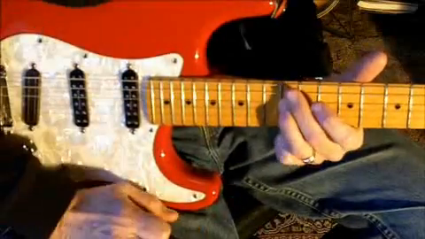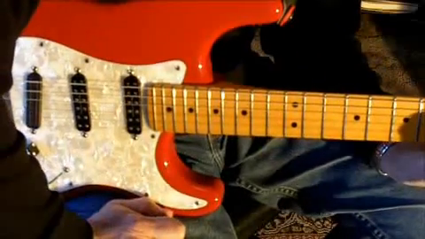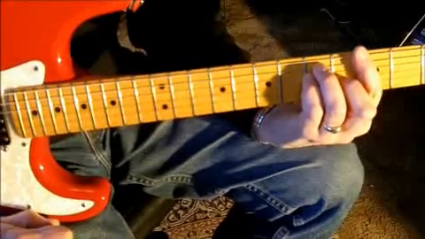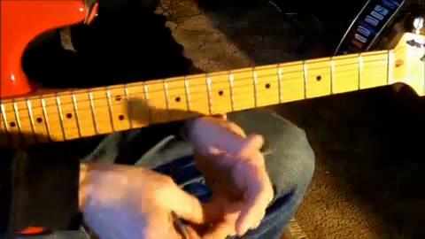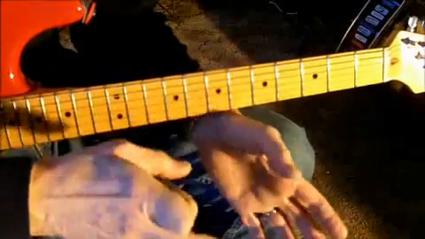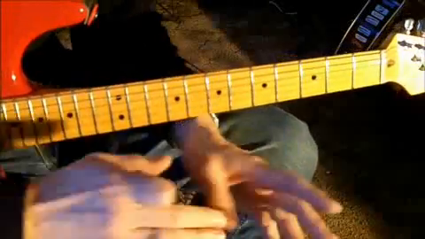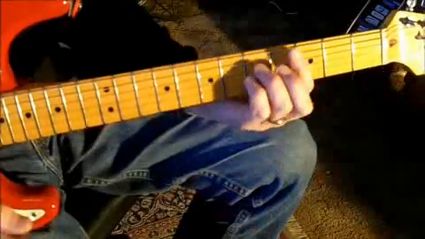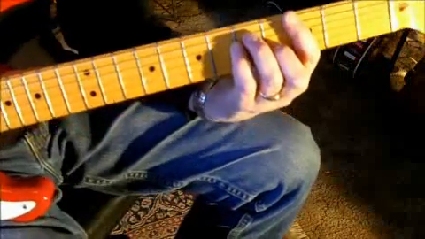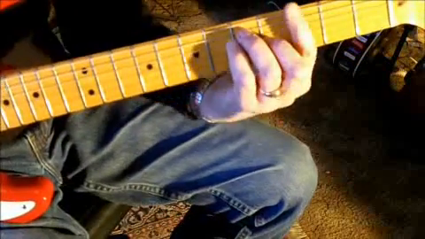Okay, at that point, we go down to G. G is the 4 in the key of D, like a 1-4-5 progression. And this kind of loosely follows a 12 bar, how that works. It goes 1 to the 4, back to the 1. So we come down here to the 4, G, and we repeat the same riff over the G chord, the 4 of D.